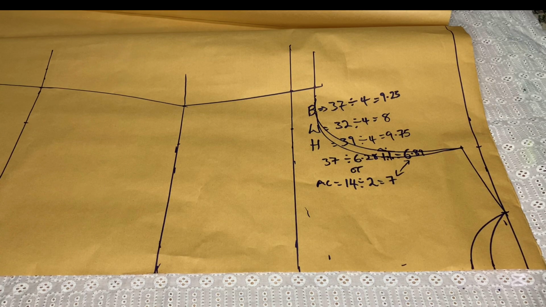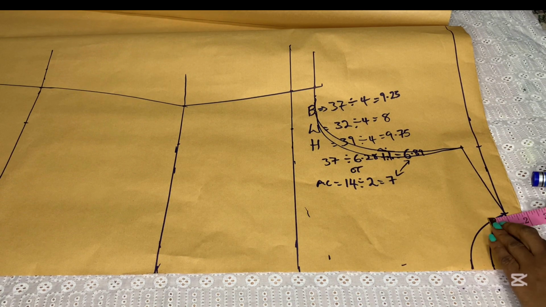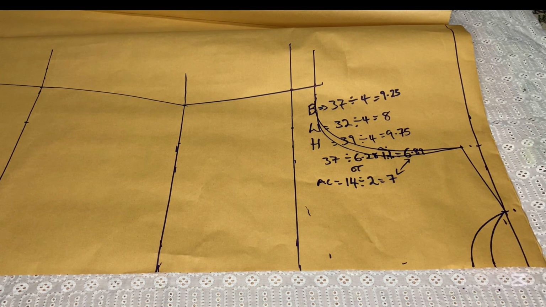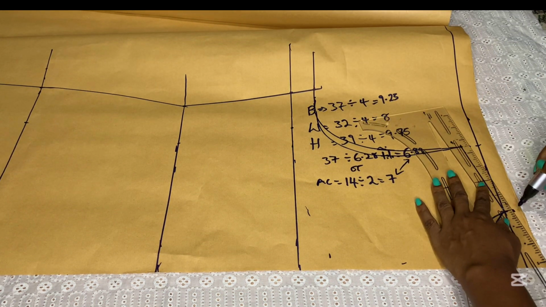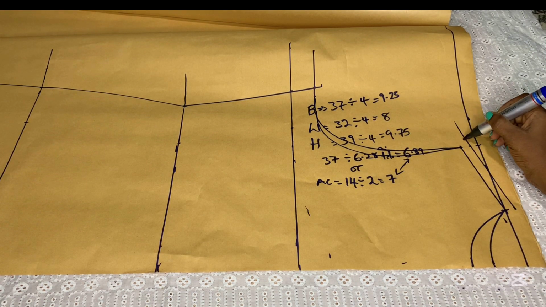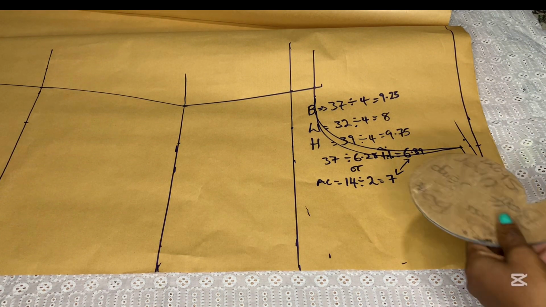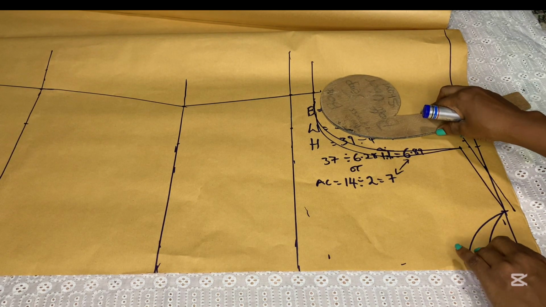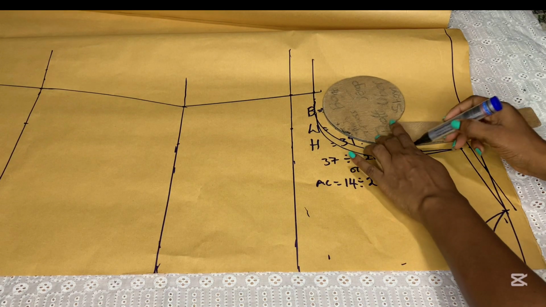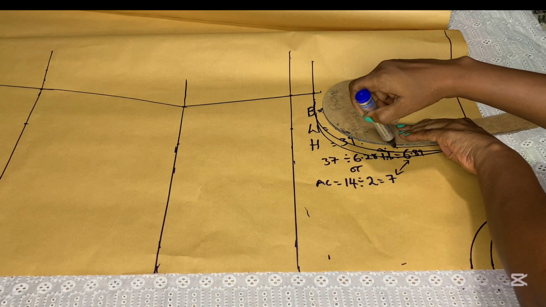So now let's add ½ inch allowance for joining, for stitching. Okay, and then we are going to add half to the necklines as well. The upper part is the back neckline, the lower one is the front neckline. So same thing for the armhole as well. We give it ½ inch for stitching.